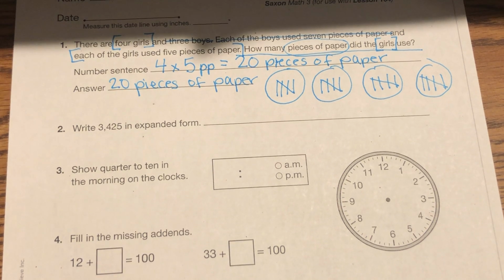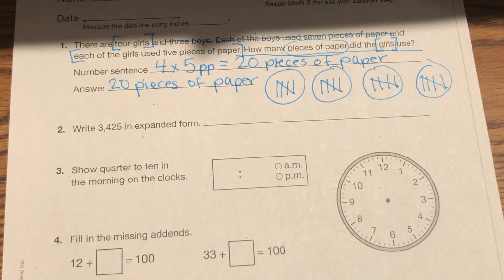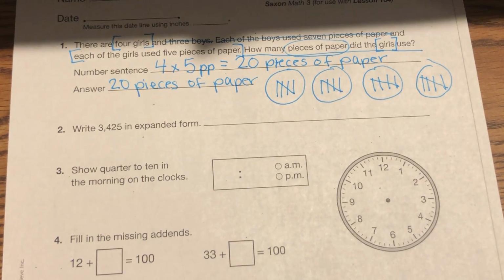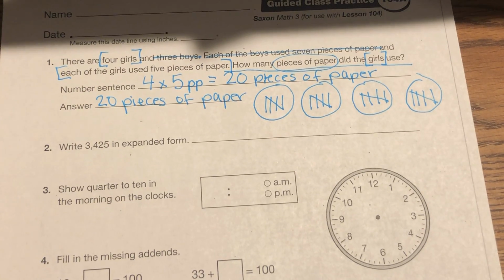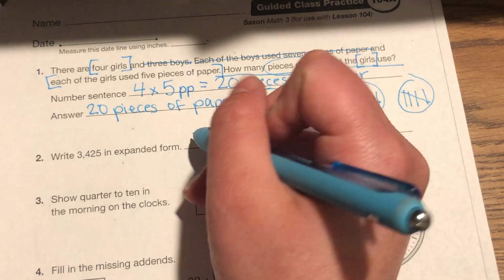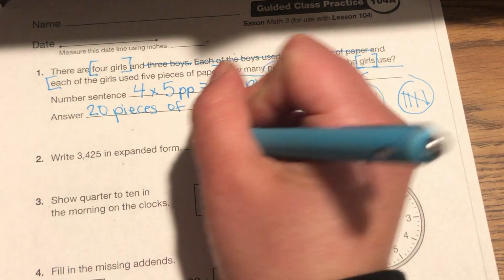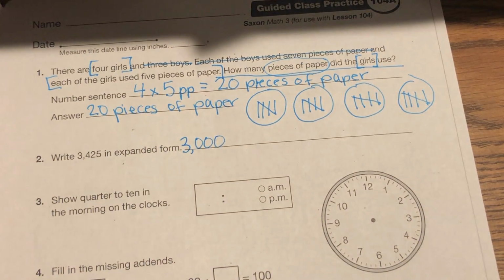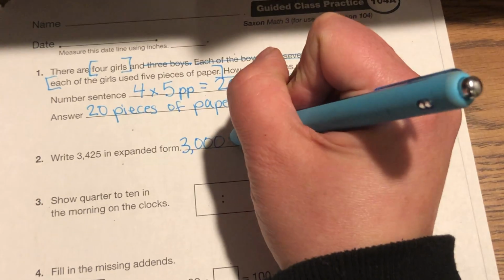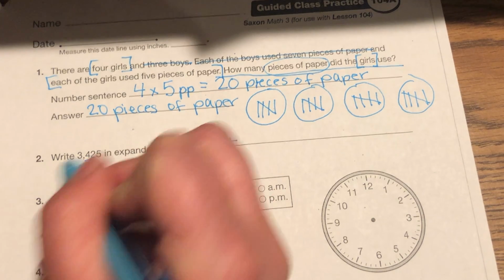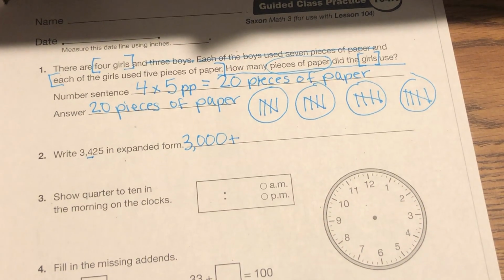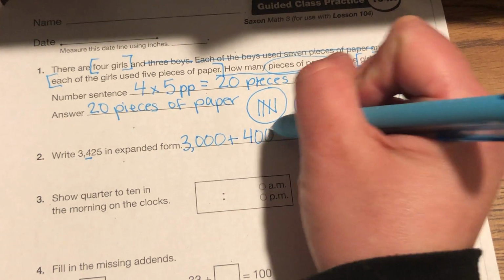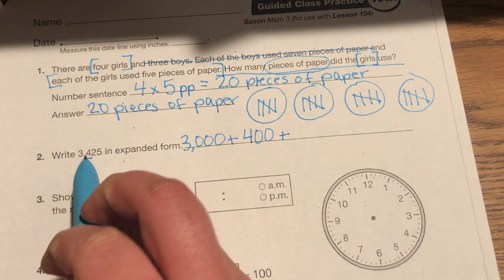All right. Oh, here's what we practiced today. Write 3,425 in expanded form. Okay, so we always start with our biggest number. So that one would be in the thousands. So we're going to write 3,000 plus, what's my next place value? The hundreds, which is represented with the number 400. What's in my tens?